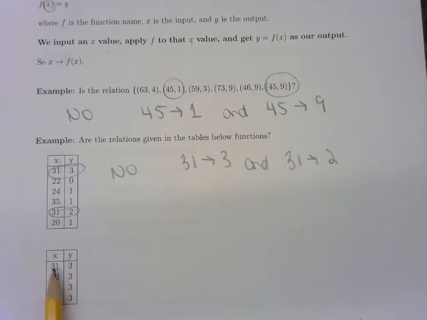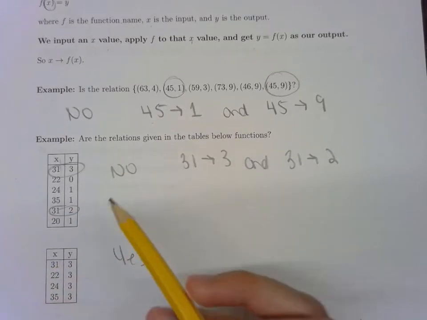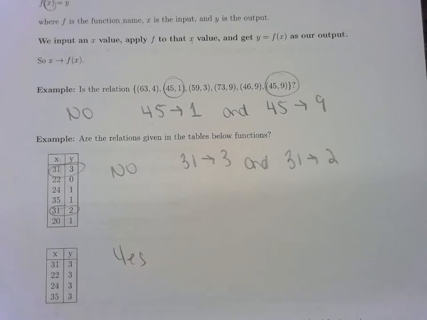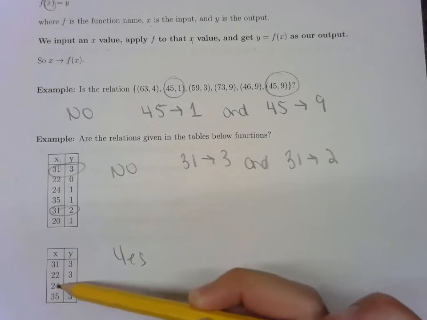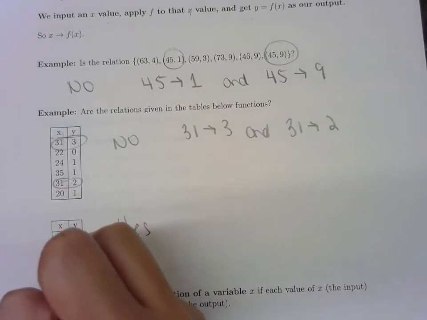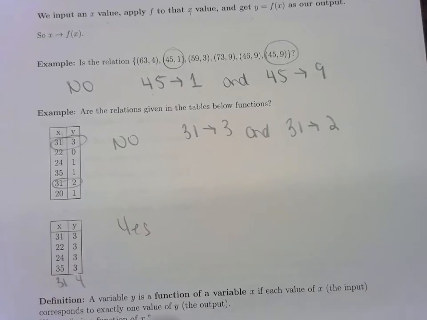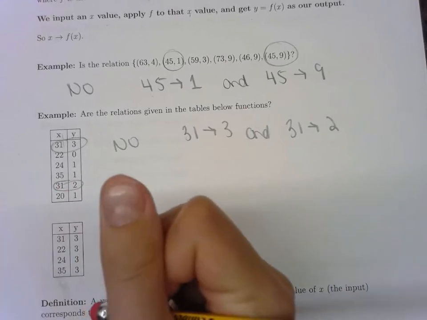Next one, we have 31, 22, 24, 35. These are all different, so this would be yes. Notice the output values are all the same. That's okay, as long as each input just has one output. If we were to add in maybe a 31, 4, then that would make it not a function. So this is a function.